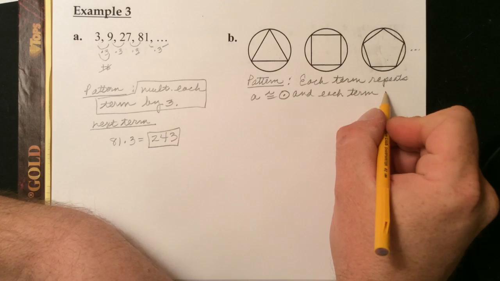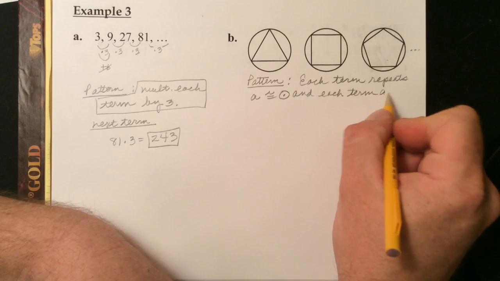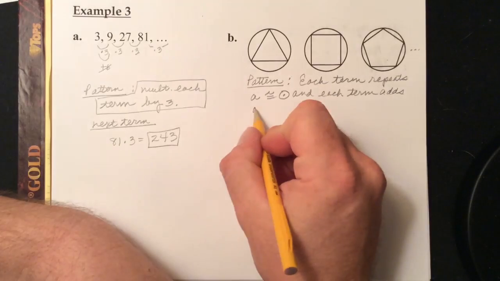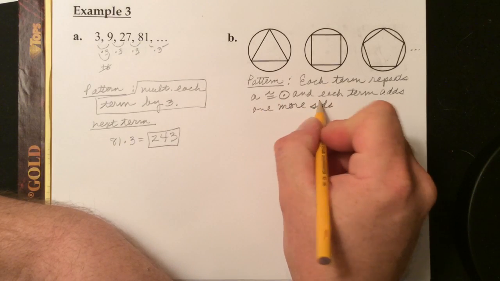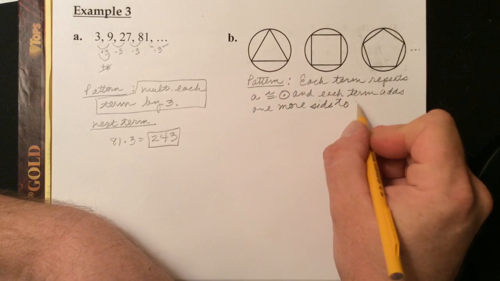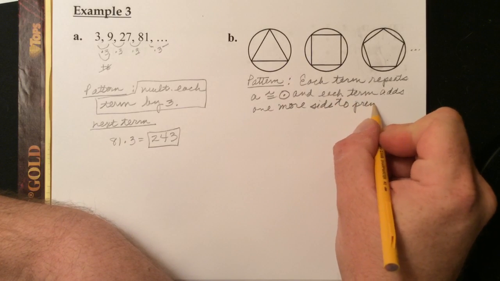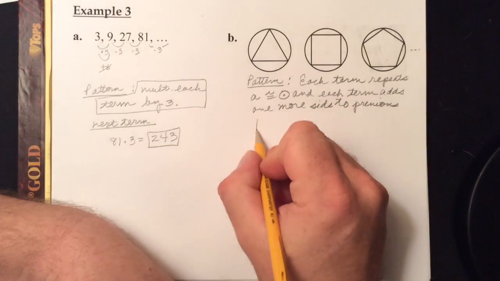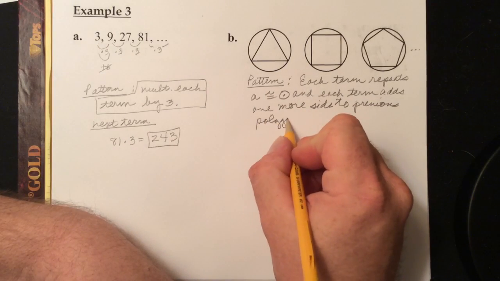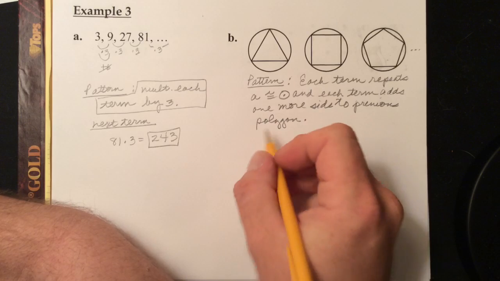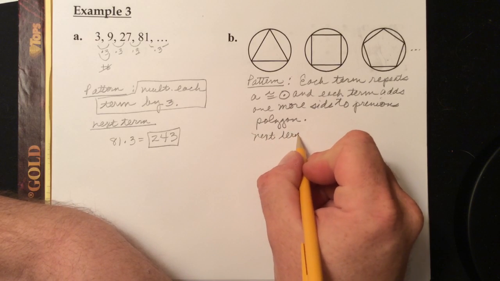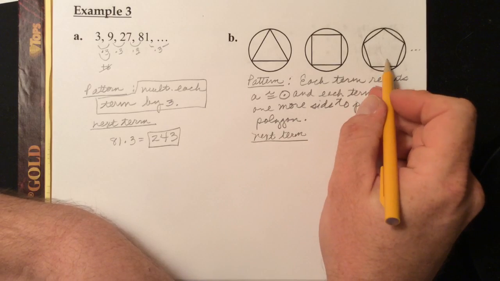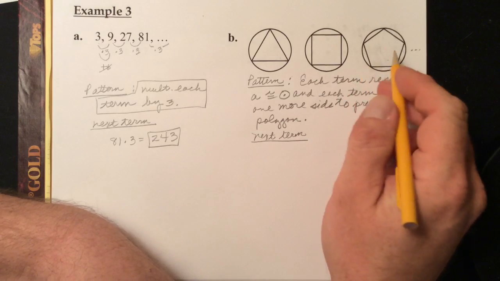So each term adds one more side to the previous polygon. And so our next term, we add one more side to the previous term, which is the pentagon.